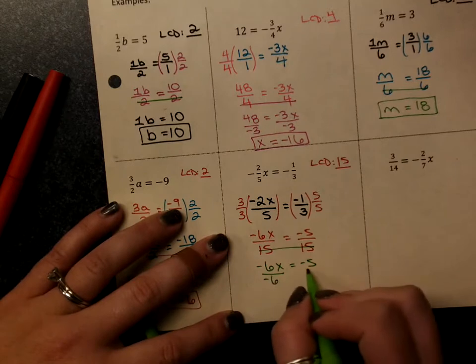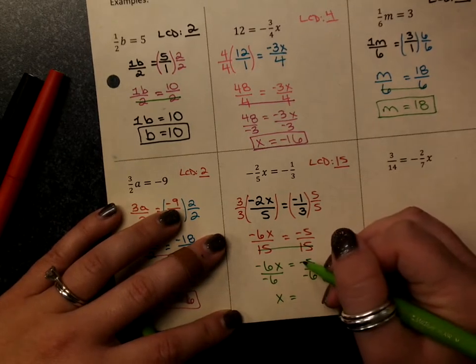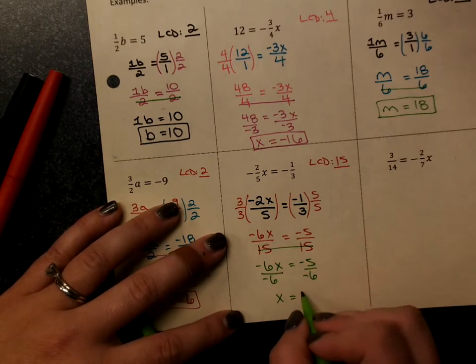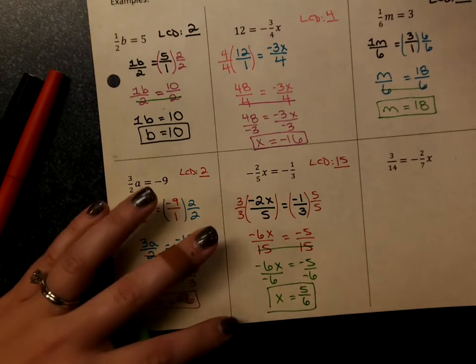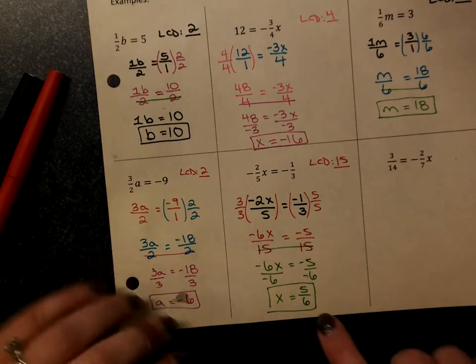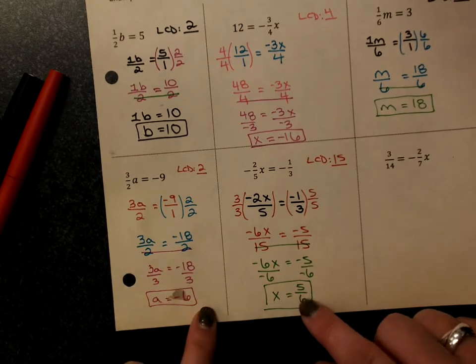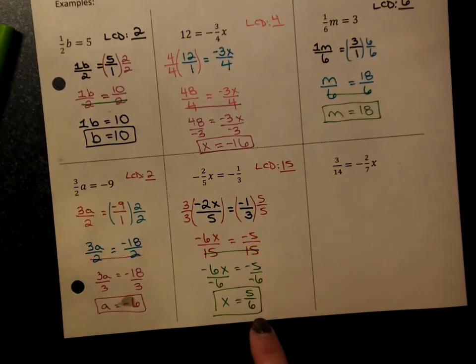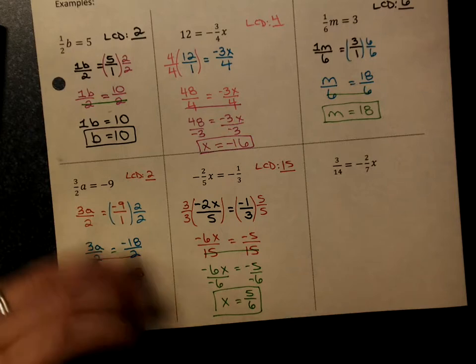We're going to divide both sides by the coefficient negative 6. We know that a negative divided by a negative is a positive, but 5 doesn't divide by 6. So we just leave our answer as a fraction, 5 over 6. So sometimes your answer will work out to an integer, and sometimes it will be a fraction. Just because you get a fraction doesn't mean you did something wrong. Let's look at the next one.